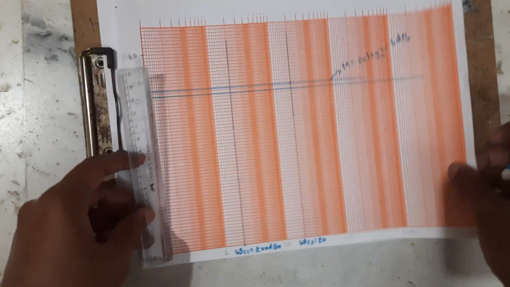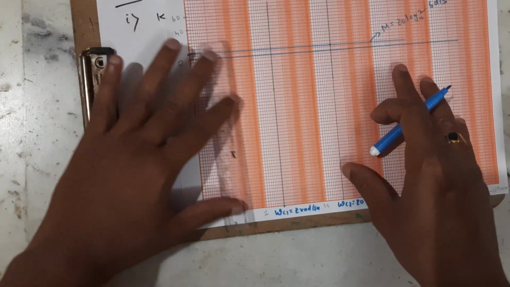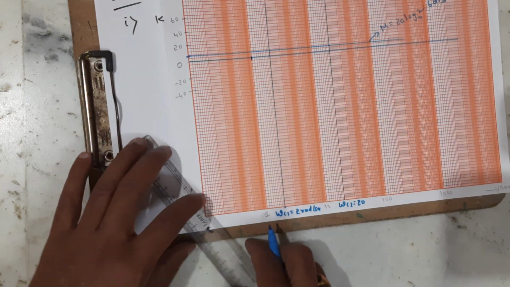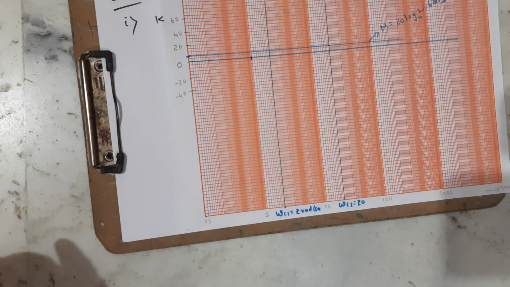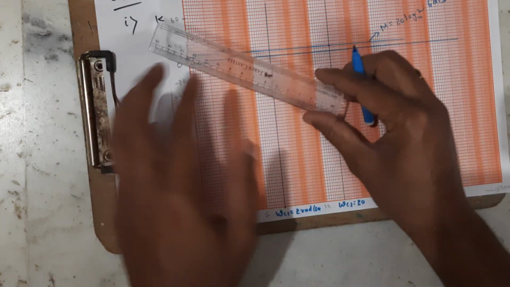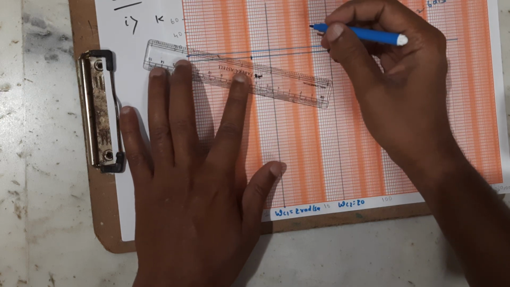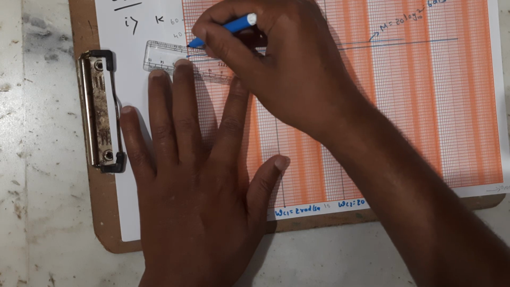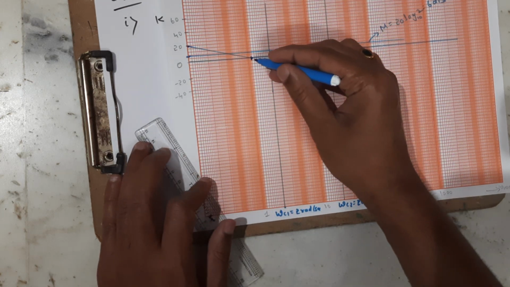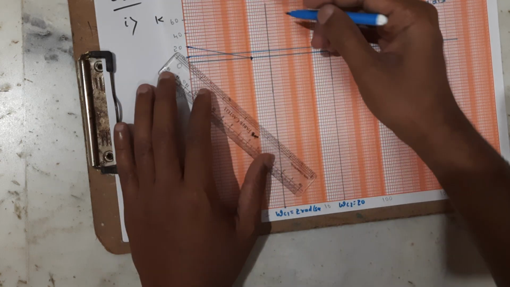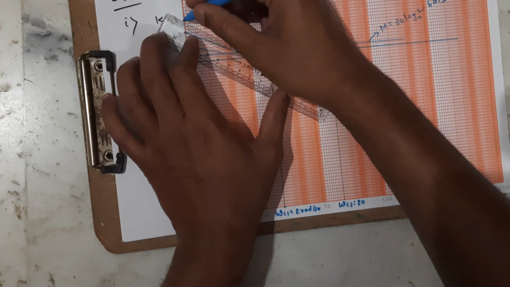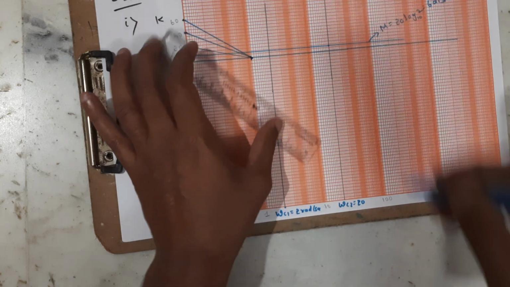Okay. Next, I want another reference line. I am going to draw a reference line from 1, where it intersects with the 0 dB line. Why do we want this? Because from this we need the slopes. So from this 1 radian per second, I am going to draw the reference lines. This is the line from this 0 dB to 20 dB, this point and from this point. These are the reference lines.